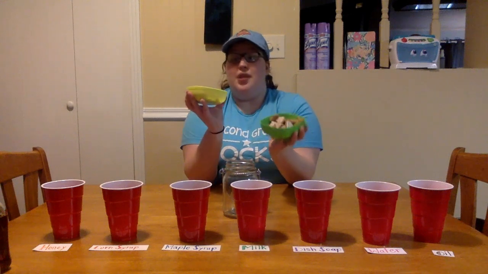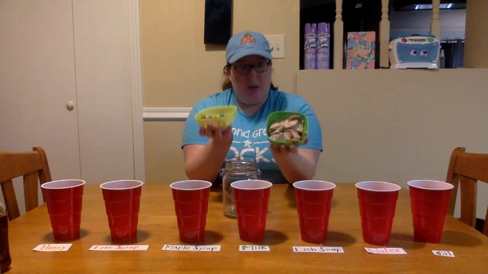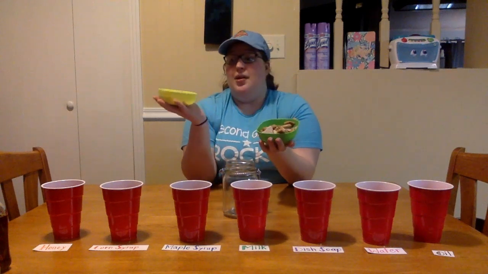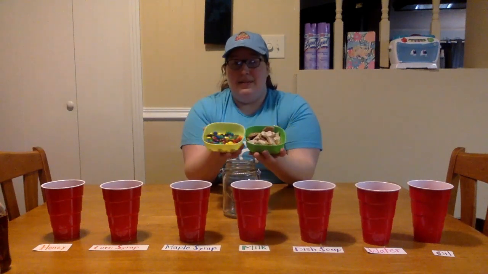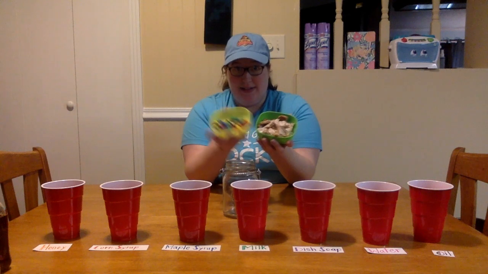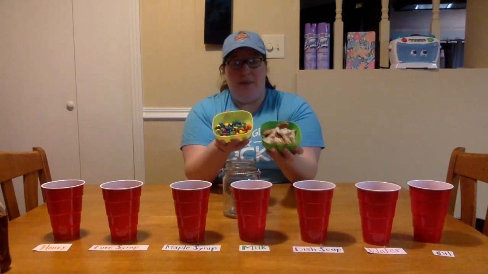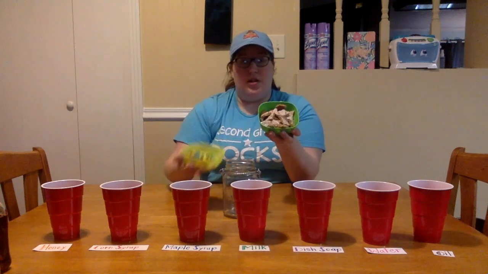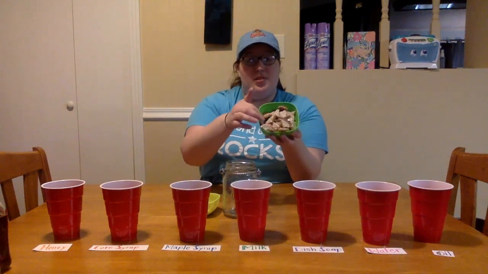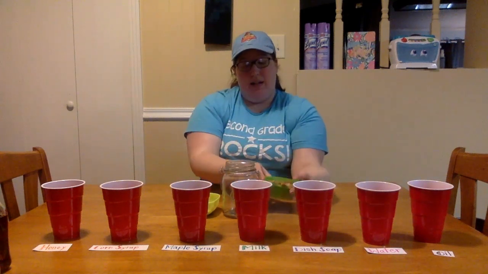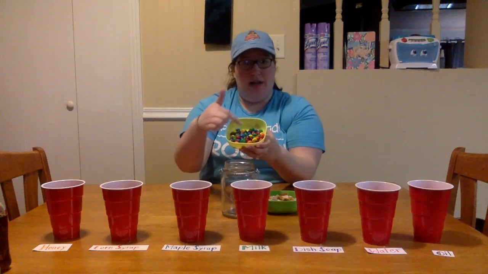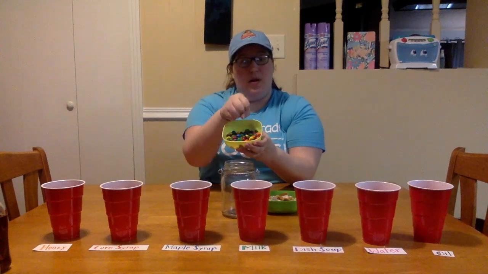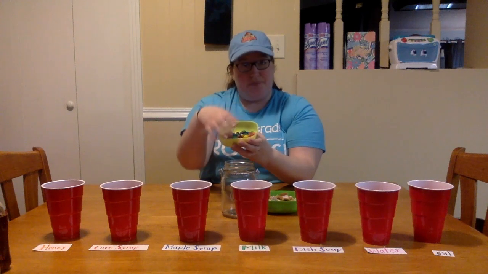Okay, so some of you may think that bigger chunks would weigh more, but actually the M&Ms weigh more, and that makes them more dense because they are more compacted together than these cookies are. You can see in the cookies there's a lot more space in there than in the M&Ms. The M&Ms, there's a lot less space because they're smaller and compacted together.